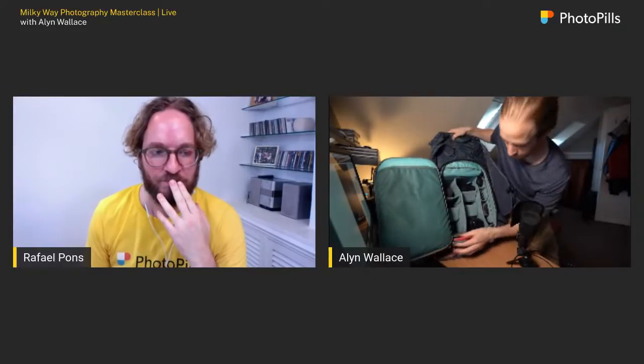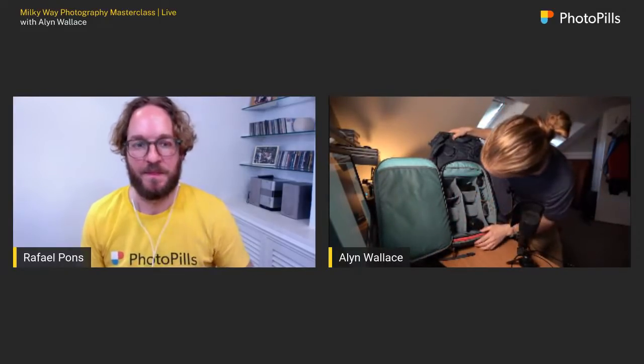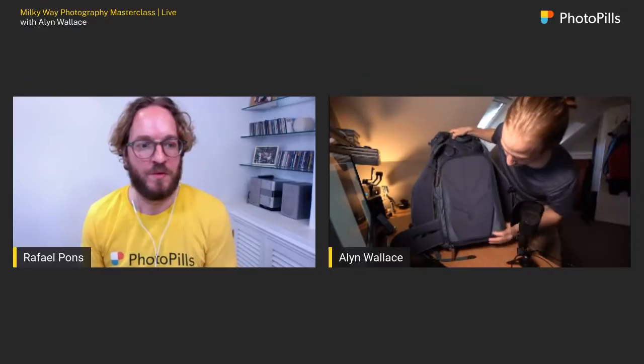So I use the Shimoda Explore 60 liter. It's water resistant. I wouldn't say waterproof, but I have a rain cover just in case it rains. And it's rear access, so all the camera gear comes in the back. The camera, all the gear. And I find it looks small, this bag, but it kind of expands.